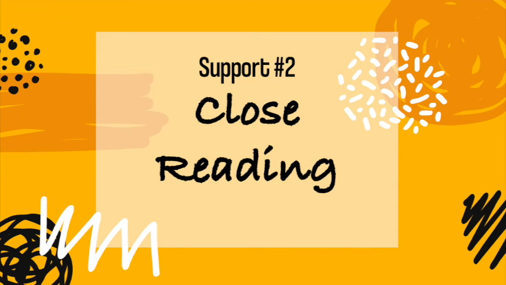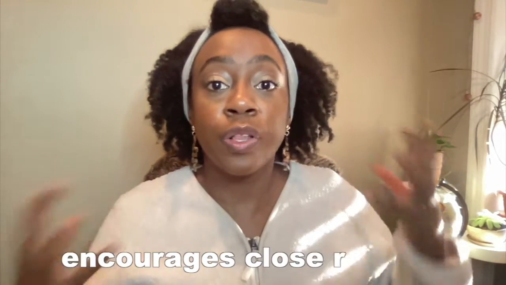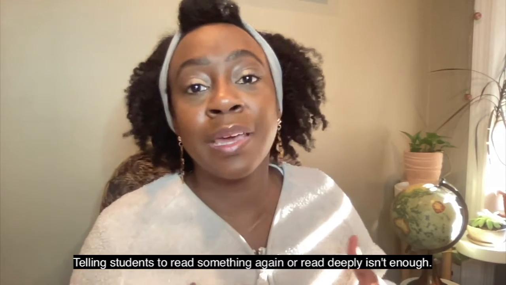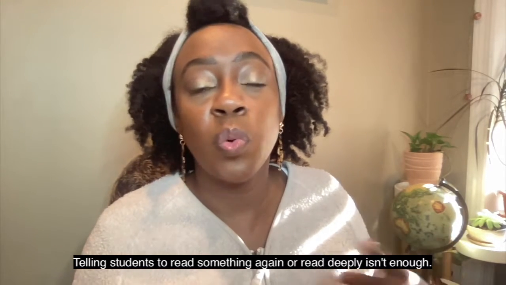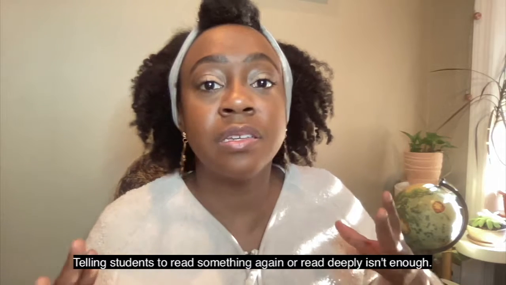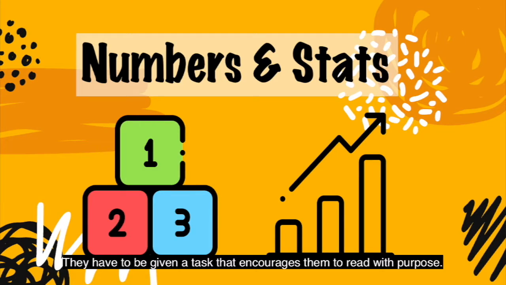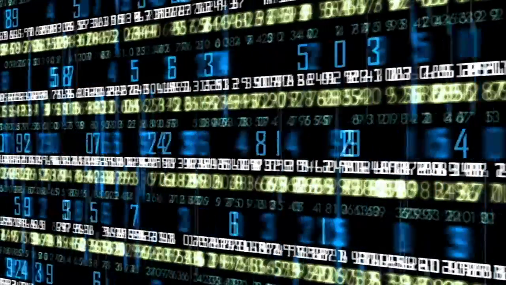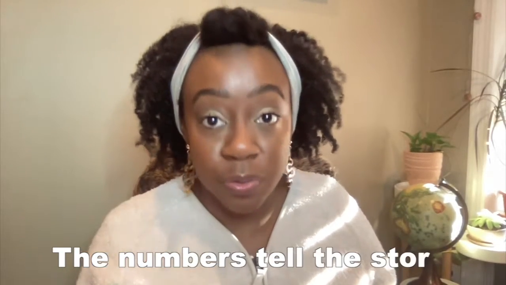Point number 2 I want to make is Numbers and Stats encourages close reading. Telling students to read something again or to read deeply isn't enough. They have to be given a task that encourages them to read with purpose. When you introduce the strategy, students will read, but then you'll tell them to read it again and read for the numbers. The numbers tell the story.